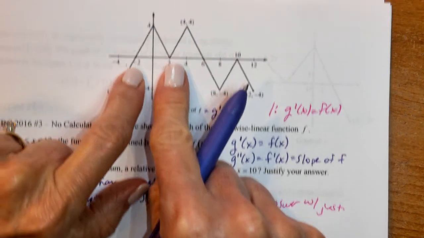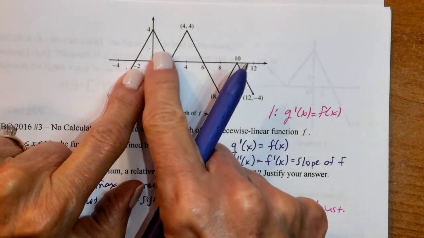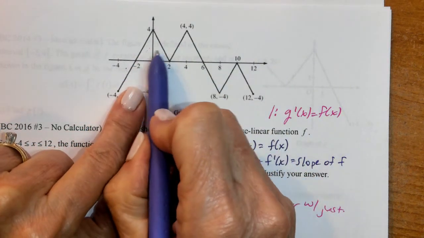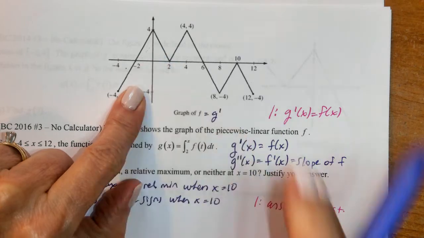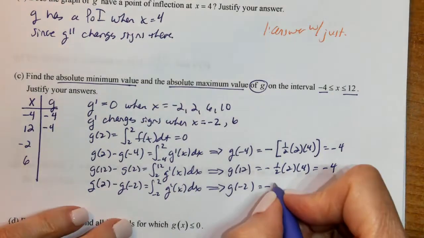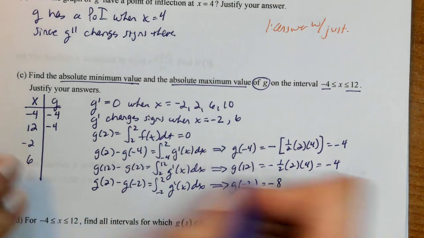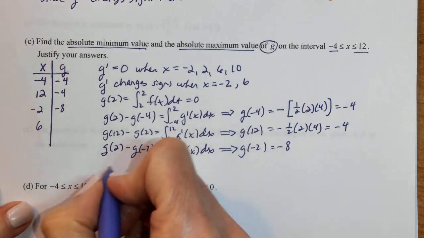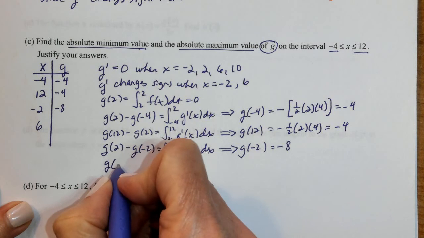Then we have negative 2 to 2, which is all above the x-axis, and I know each of these little pieces is a 4, so that will be an 8. So that's a negative 8. Lots of negatives so far for our g values.